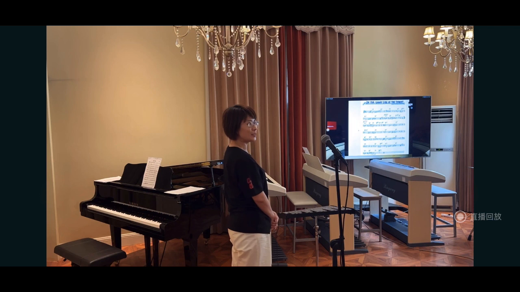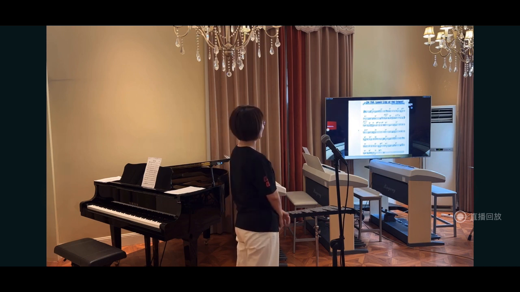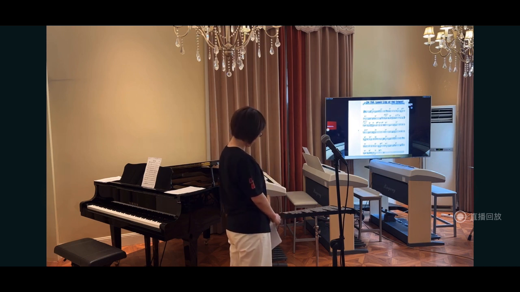The special thing about jazz is that every time the melody is played, it is interpreted differently depending on who is playing it.